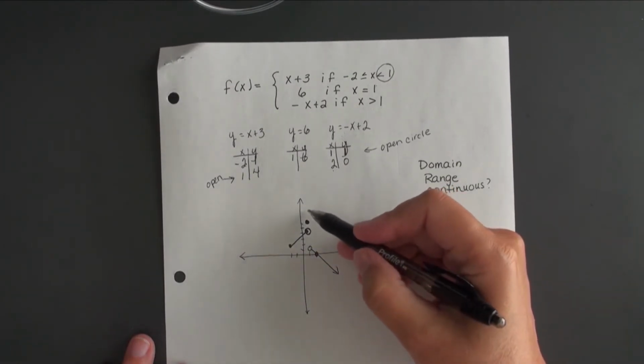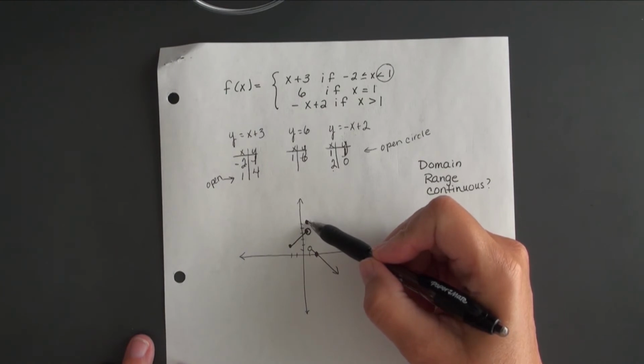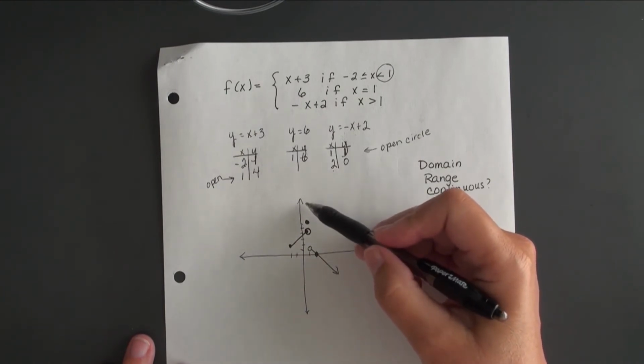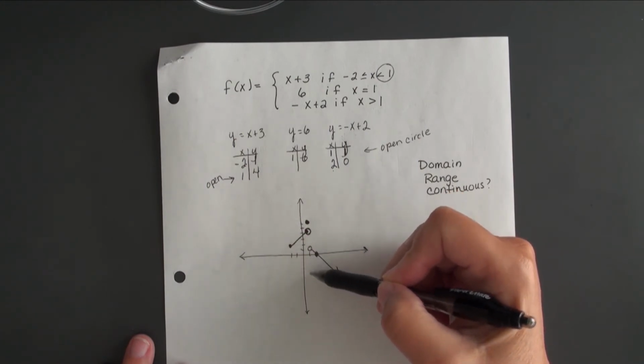You'll notice that we have 3 points for where x equals 1. But only one of those points is closed in. So if you were to do the vertical line test, we would only pass through one point at that particular place.